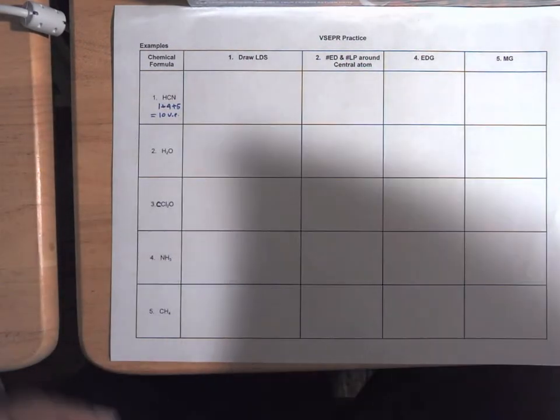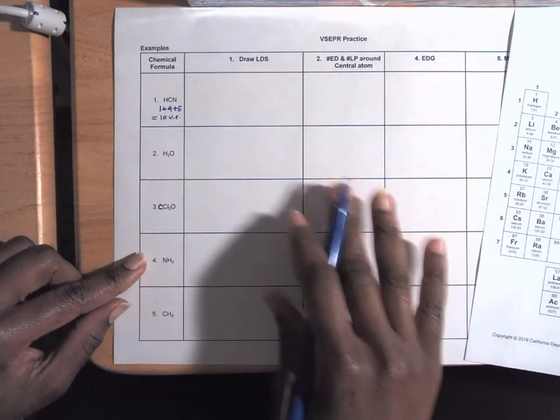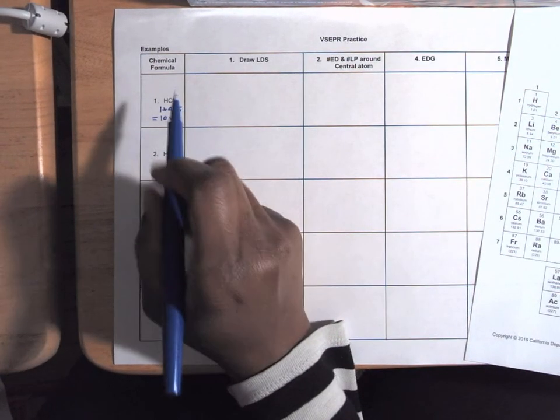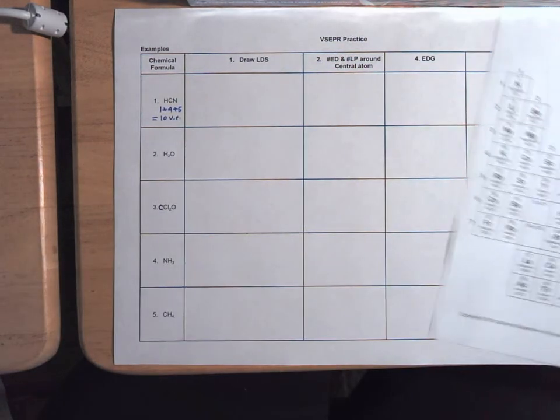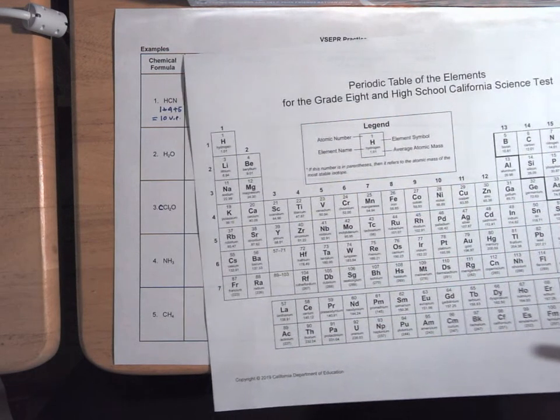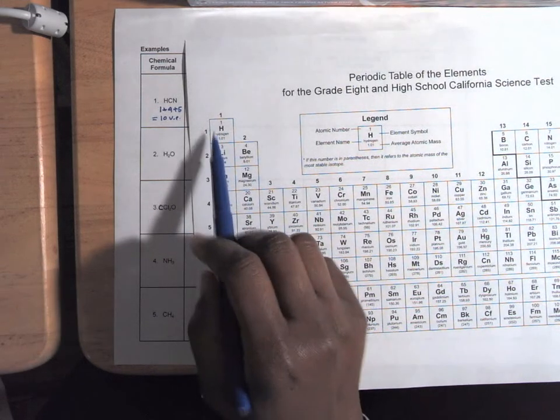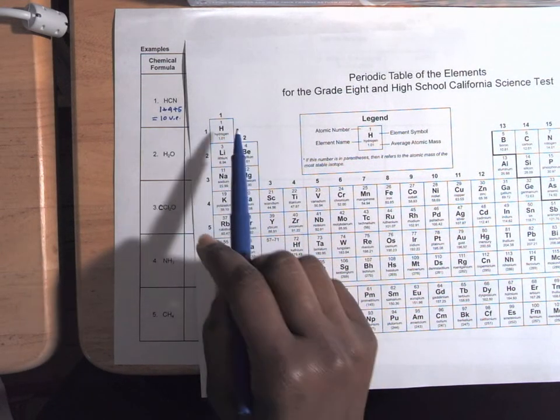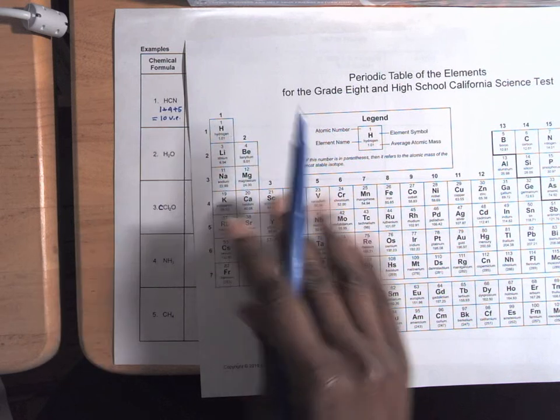All right, my next step is to figure out what's my central atom and draw my skeletal structure. Now, the central atom will be the one that's the least electronegative, with the exception of hydrogen, because hydrogen cannot go in the center since it can only have 1 bond. So hydrogen always is a terminal atom.